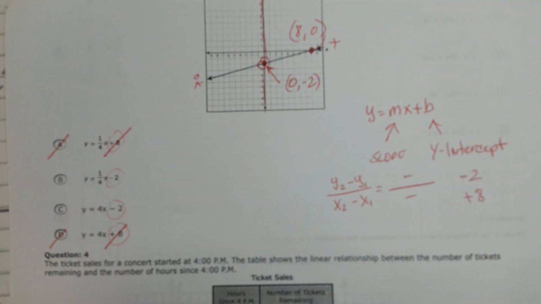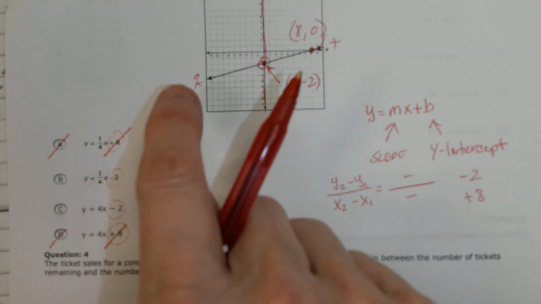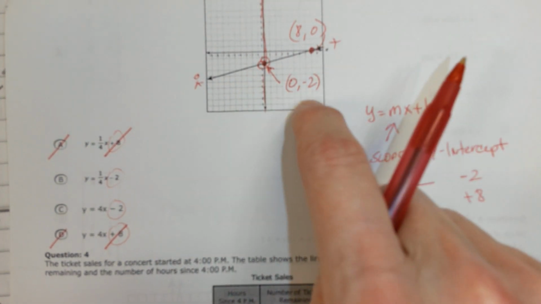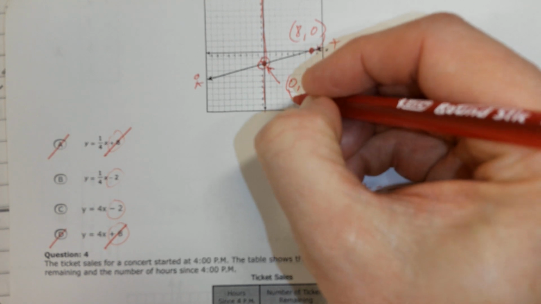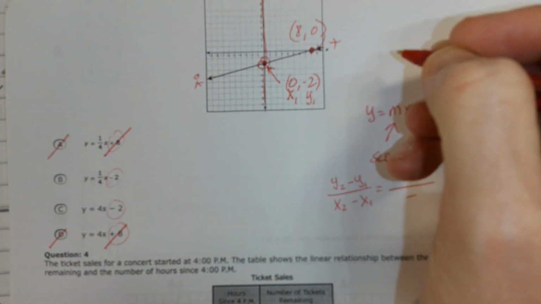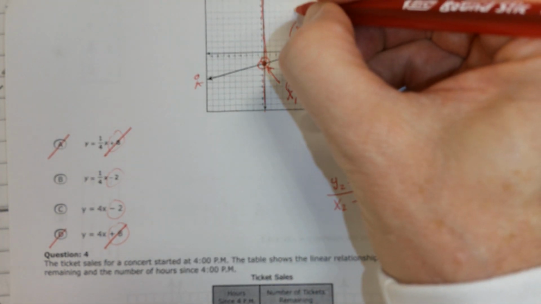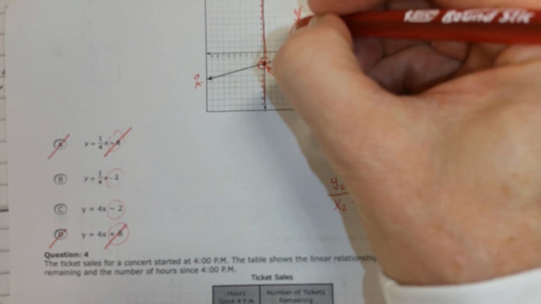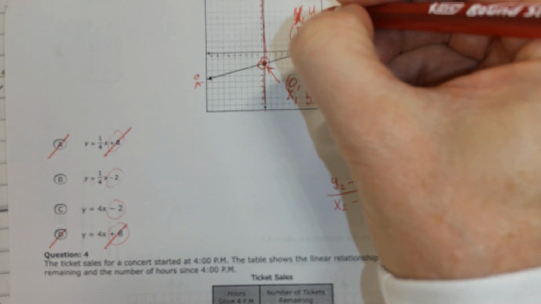You have to be able to plot points because you're in the 8th grade. Now, as this guy goes along the line, the first set of points that I came to were these, so I'm going to label these x1 and y1. The second set of points I come to, I'm going to label them x2 and y2.